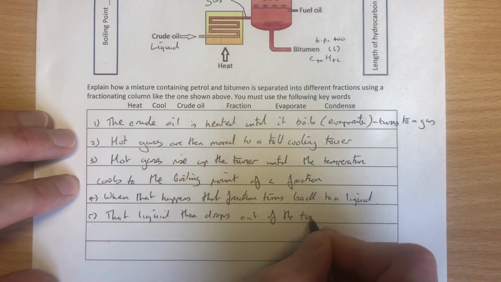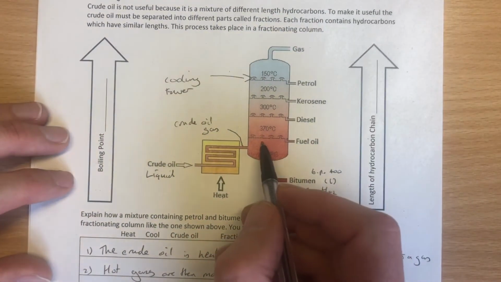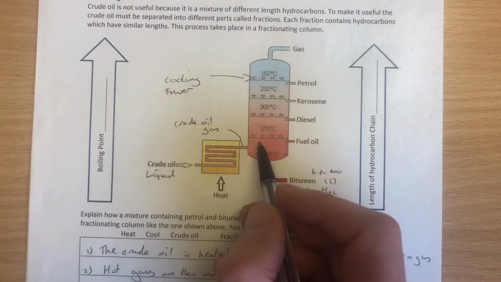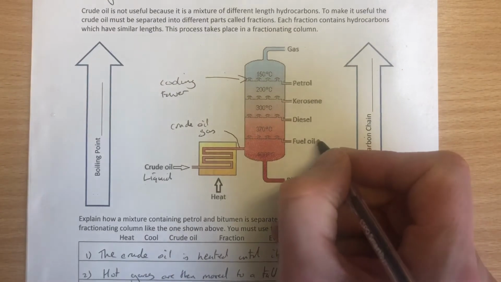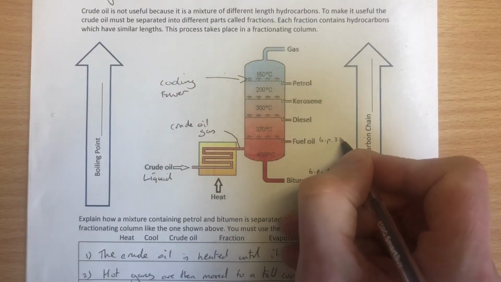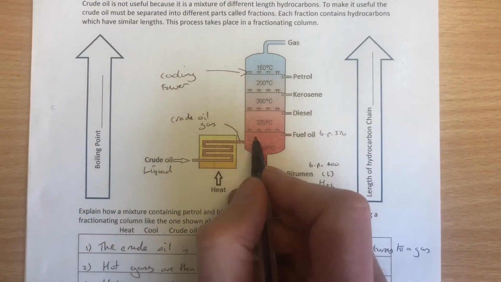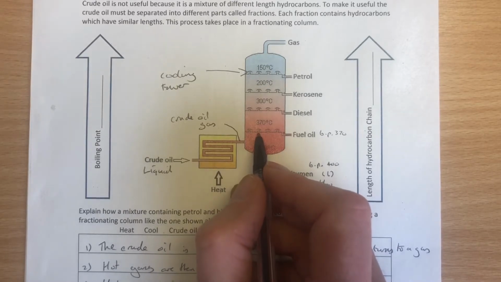Now, everything else in crude oil at this point is still a gas because the temperature is still hotter than the boiling points of all the other fractions. Okay, boiling point of fuel oil, let's say it's 370 degrees. Well, it's about 400 degrees here. So it still rises and it still cools. So 400, 390.